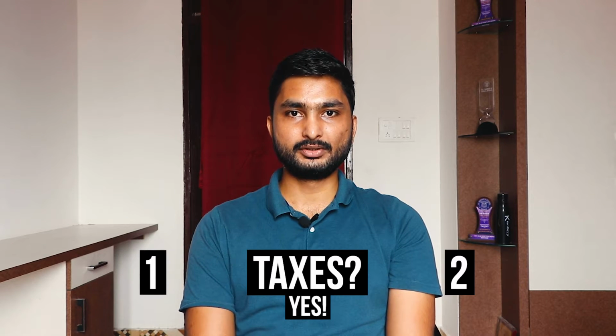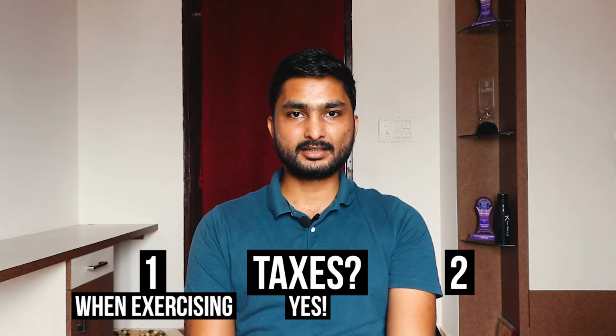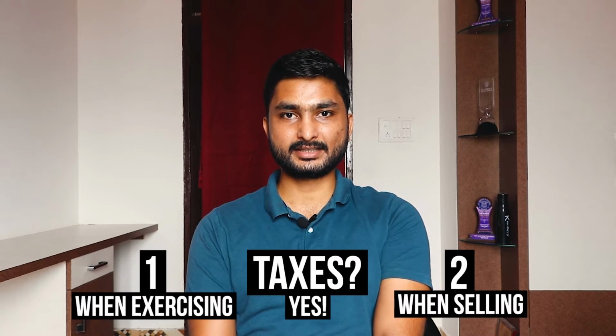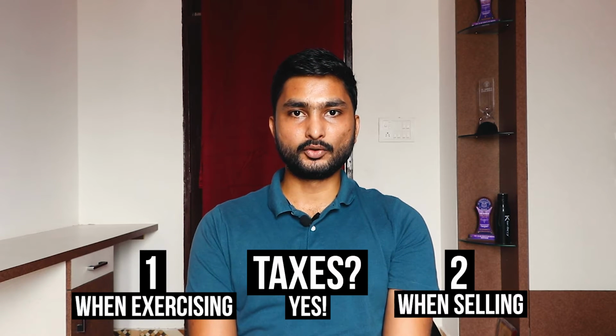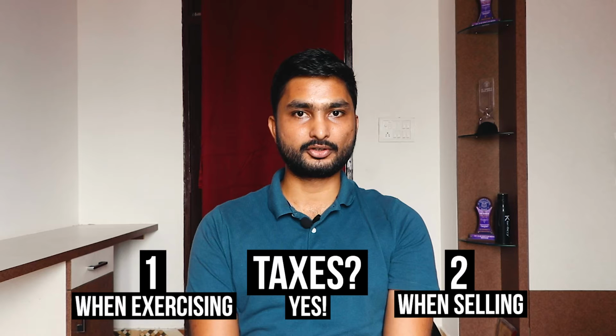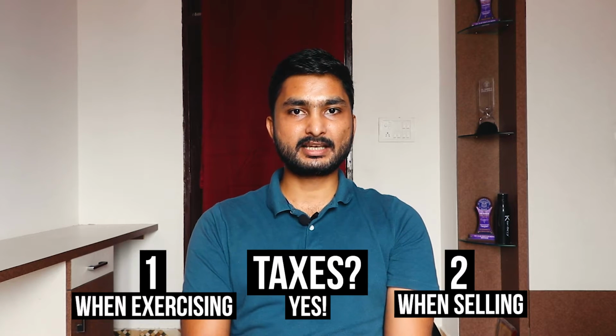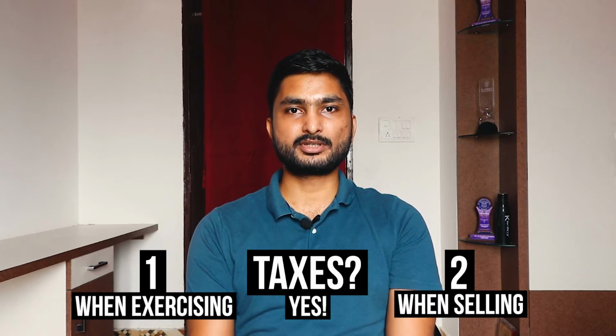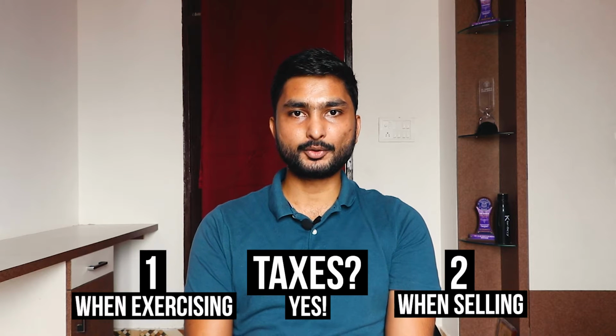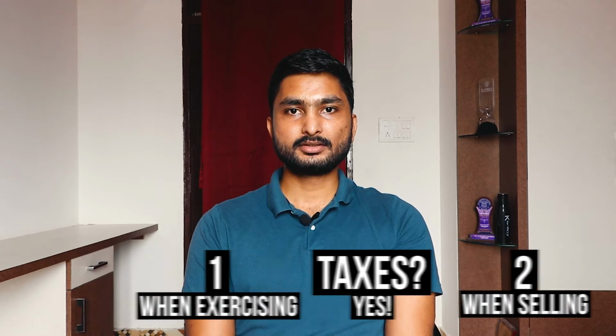So one, when you exercise the rights, on that you have to pay a share, and when you finally sell the shares, on that you'll have to pay either long-term gains or short-term gains, depending on how much time you held those shares for. Also, how much tax you pay depends on the slab under which you are. So however much you are making from selling those shares, accordingly you will have to pay the taxes.